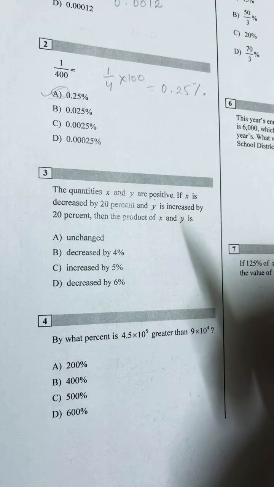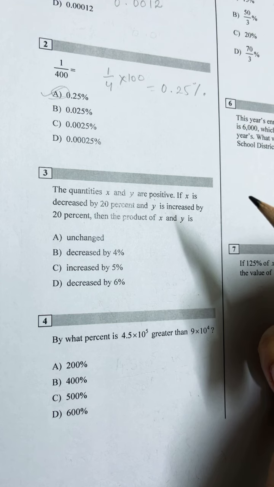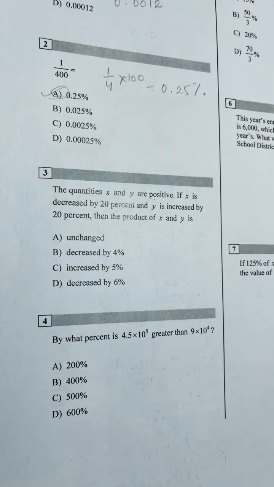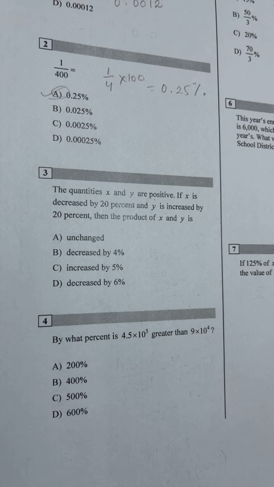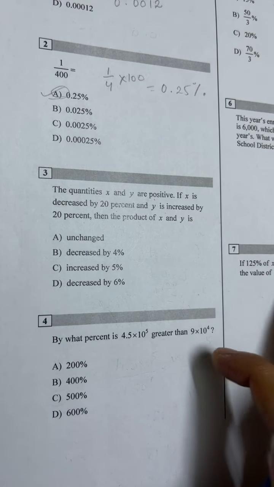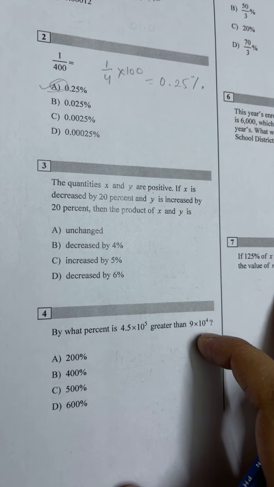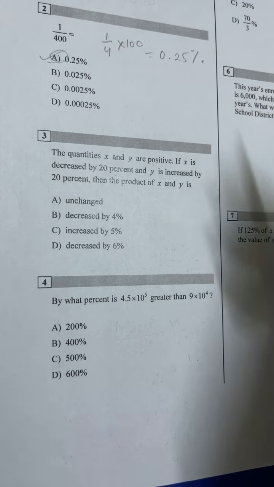Alright, so let us solve that. Question number 3. Thank you so much, Abhi. Alright, we are on question number 3.